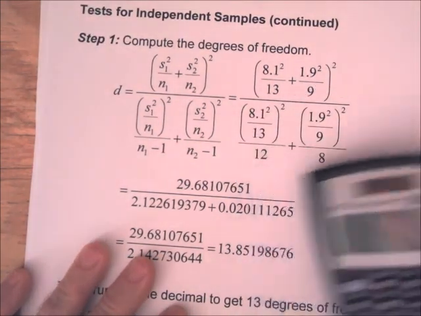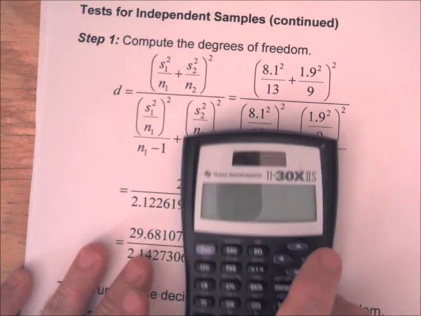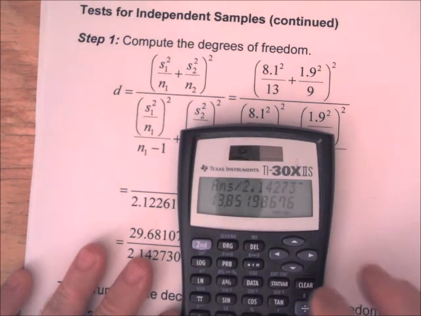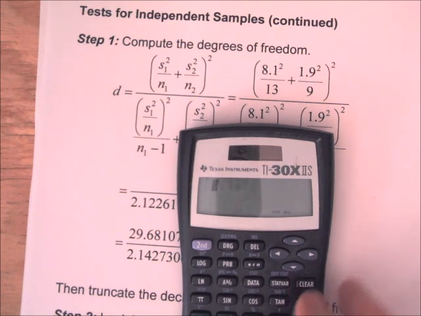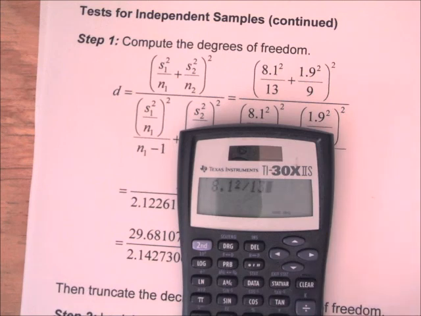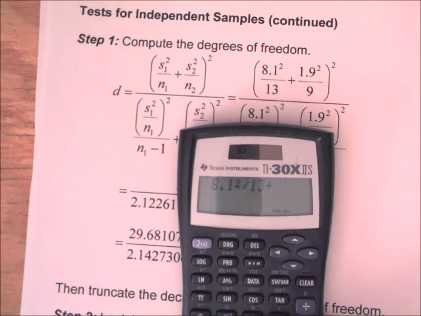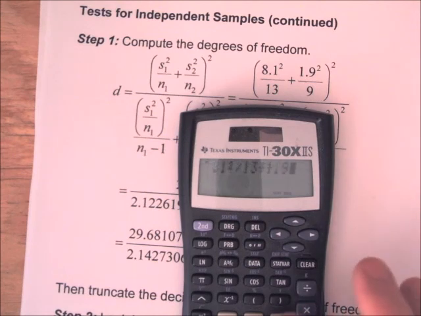Let's see if we can do these. So it's 8.1 squared. 8.1, and then we want to square that. Divide by, oops, I did a plus. Okay, let's clear this out. 8.1 x squared divided by 13 plus 1.9 x squared divided by 9.